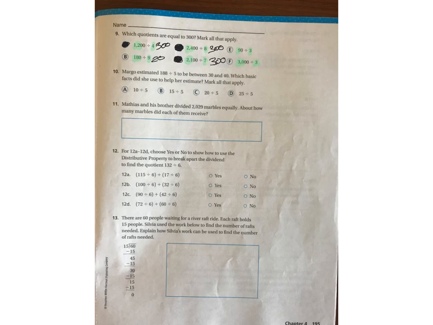I highlighted 30 and 3 because that's going to be my basic math fact. So what times 3 gives me 30? All right, 10. How many zeros do I have? 2 zeros, and I have 1,000. So unfortunately, that's not going to work. So my answers for this are going to be A, C, and D.